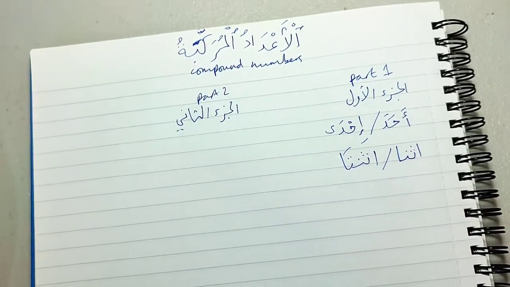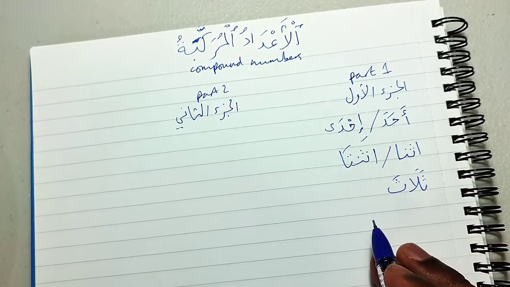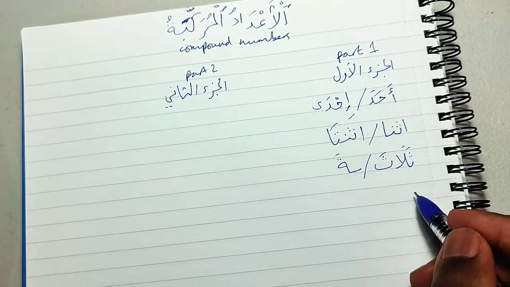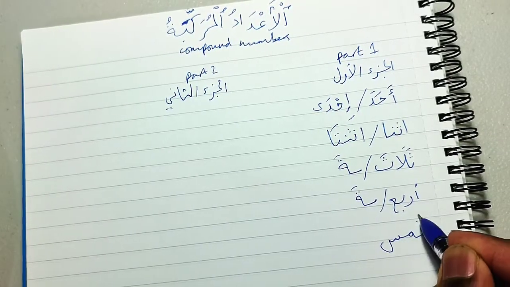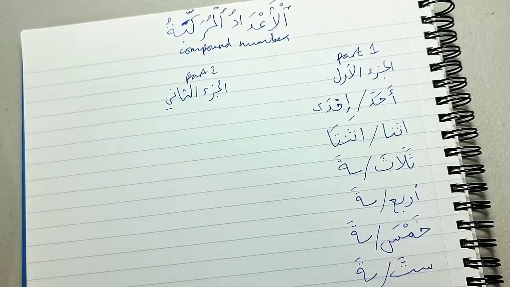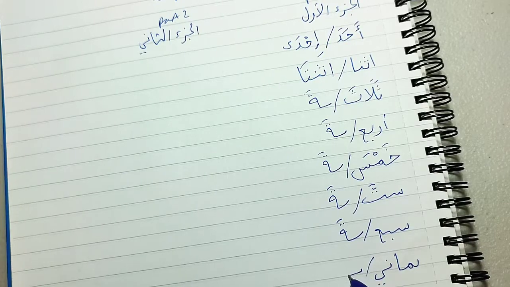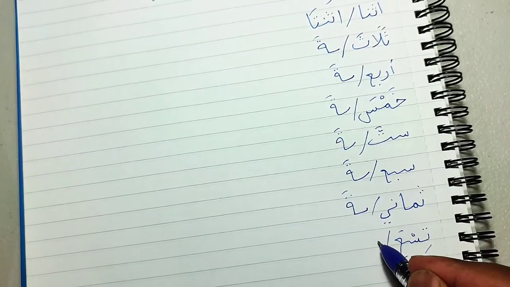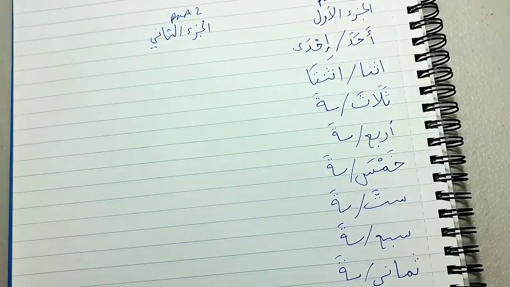Ithna, ithnata. And then from 3 to 10 is going to be for mudhakkar without the ta marbuta. So we say thalatha. Thalatha without the ta marbuta. And the mu'annath forms are going to be exactly the same, but we add the ta marbuta at the end. And the same until the end. So we have arba'a, arba'ata, khamsa, khamsata, sitta, sittata, sab'a, sab'ata, thamaniya, thamaniyata. And then the last one, tis'a, tis'ata. Okay, so we have here all of them, mudhakkar on the right and the mu'annath forms on the left.